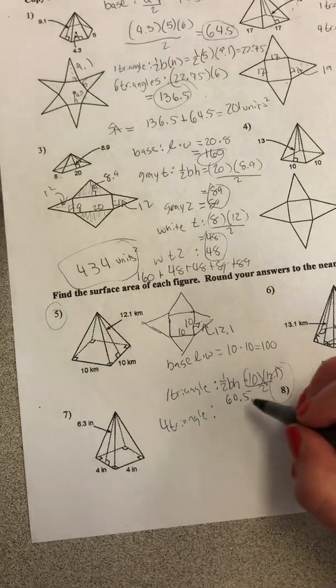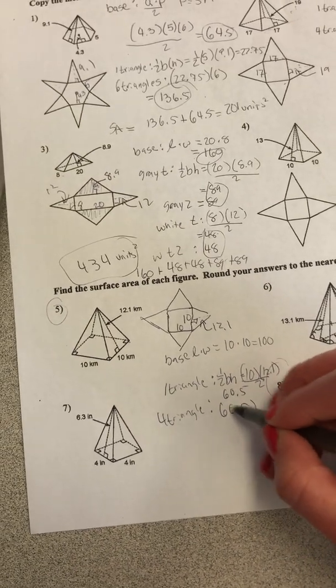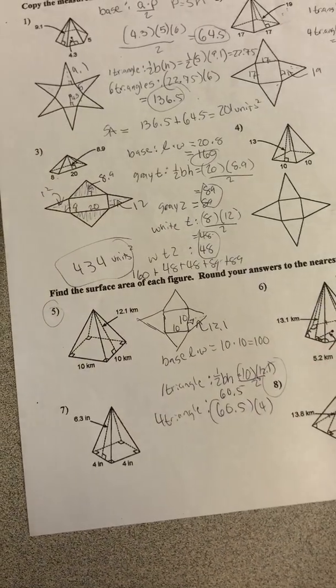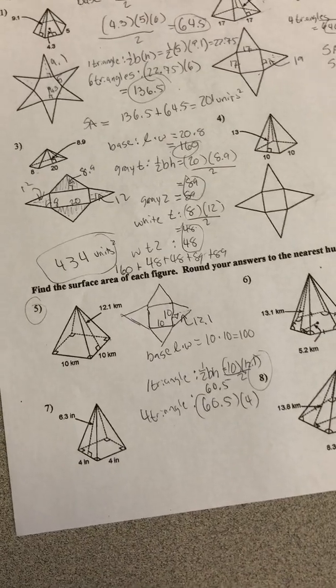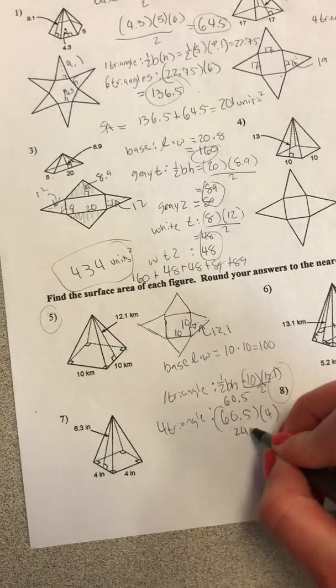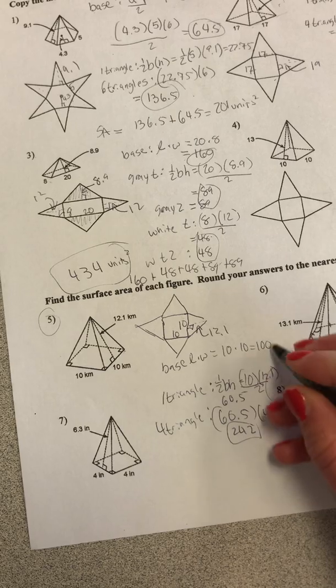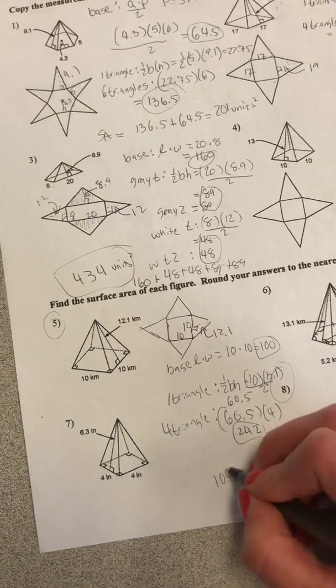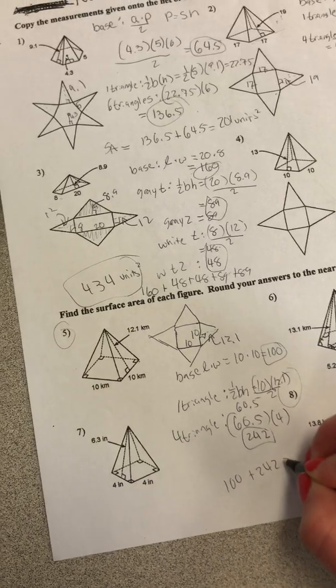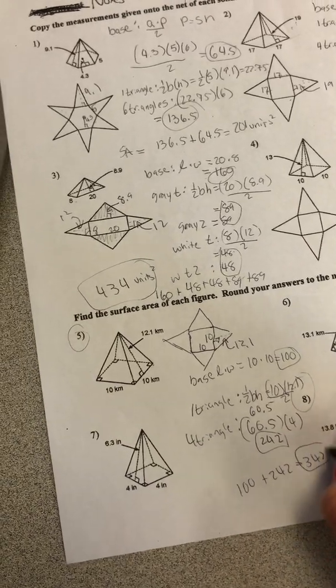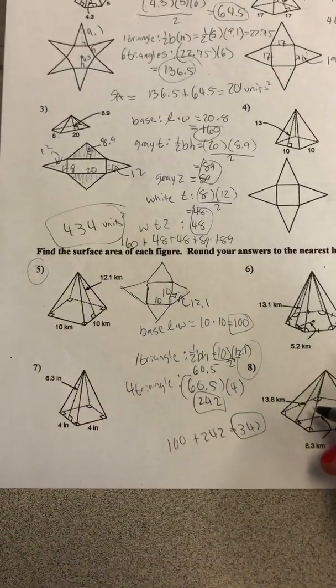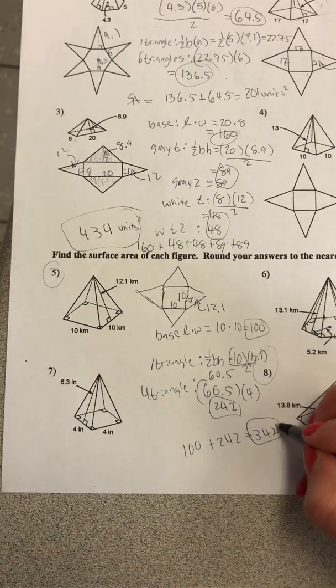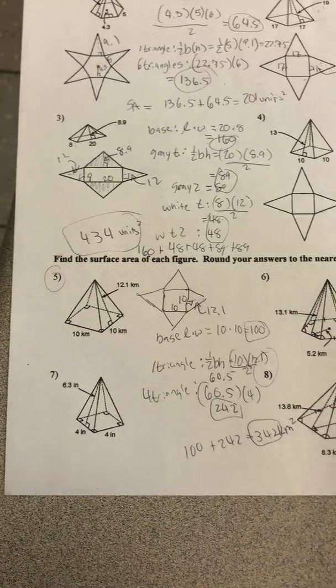We have 4 that are the exact same, so we're going to do 60.5 times the number of triangles, in this case, 4. And that gives me 242. We're going to add these 2 together to get our total surface area. So 100 plus 242 is equal to 342. Units, sorry, in this case, kilometers squared.